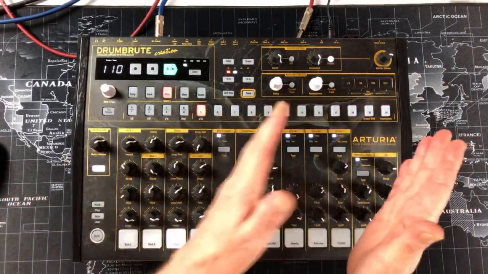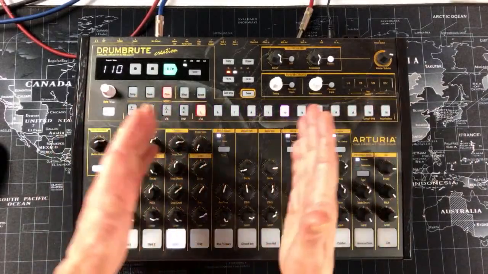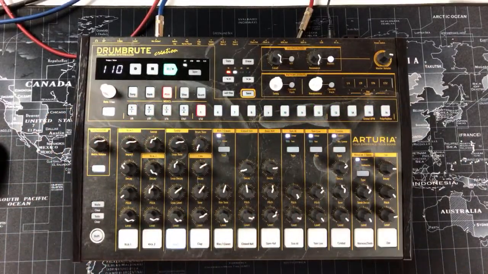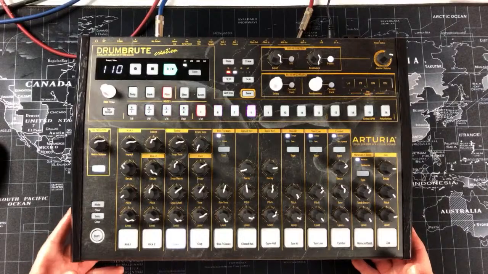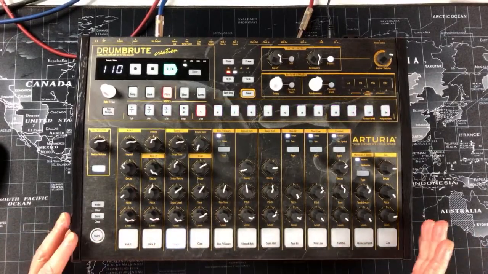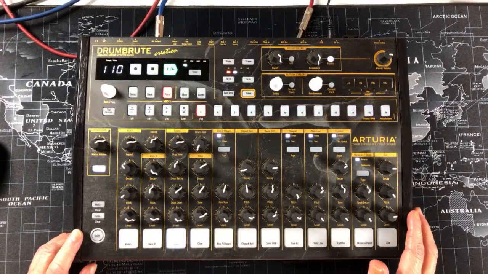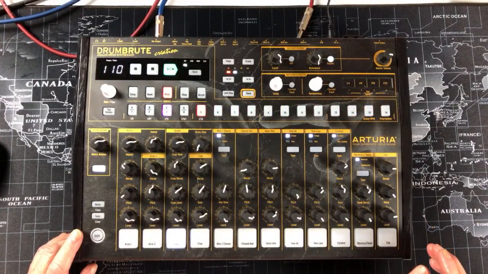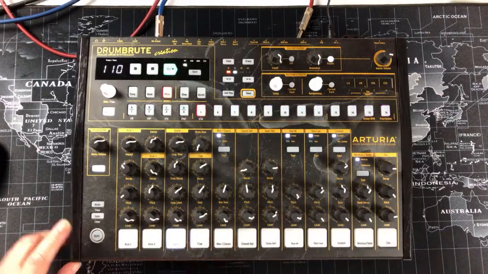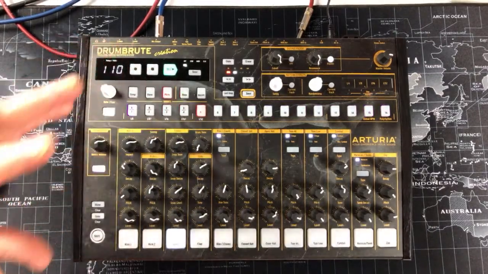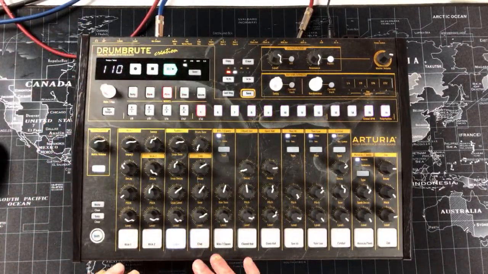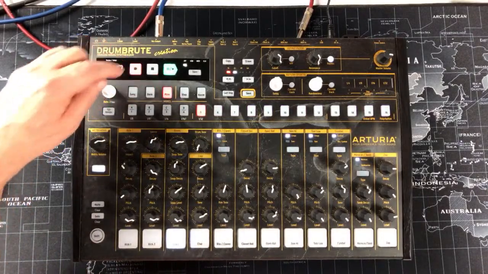Now last step will let you create polyrhythmic stuff, but that's for another time. It's just another way of entering data. Okay, so let's go. Right, okay, so let's do this. I like to real-time record. Okay, so that's just my thing.